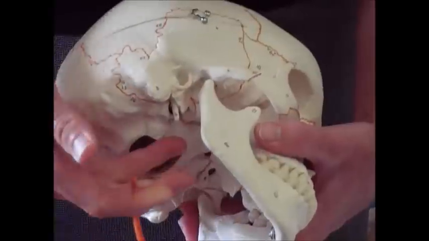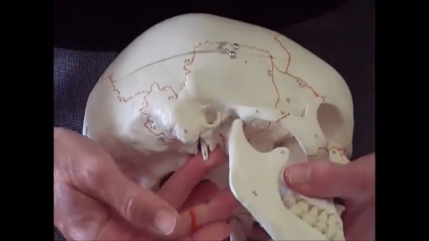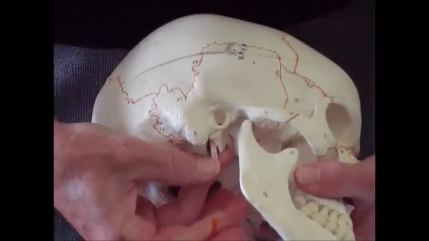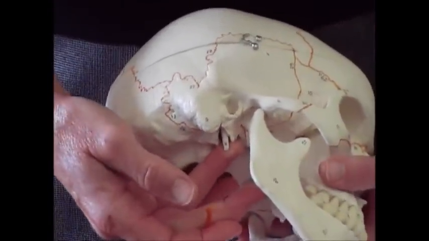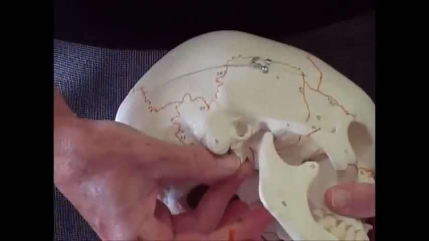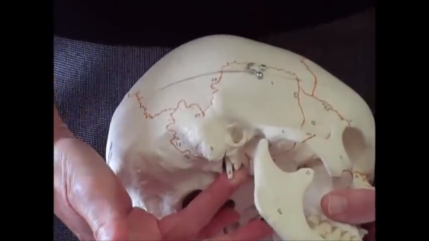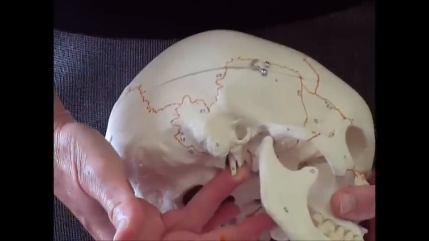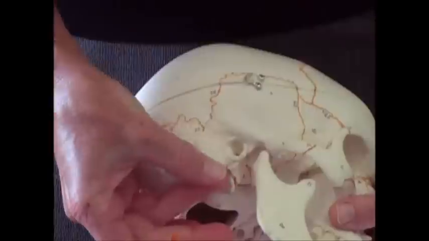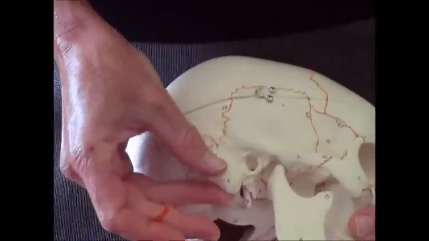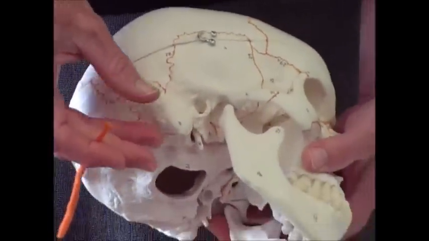Then you have the styloid process. You see this little pointy pin hanging out there? Stylus is a pin. So that is your styloid process. That's an attachment point for muscles. Then you have your mastoid process, this big chunk. If you stick your finger up behind your ear, you'll be able to feel a big, hard, chunky place right there. So that's your mastoid process.